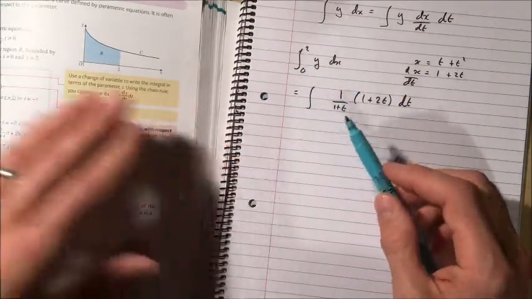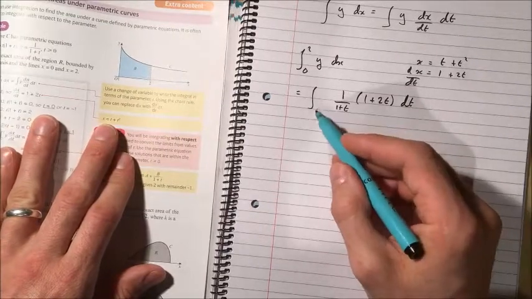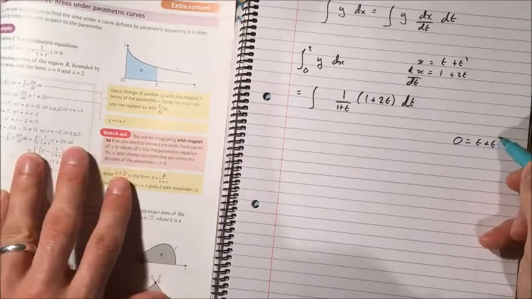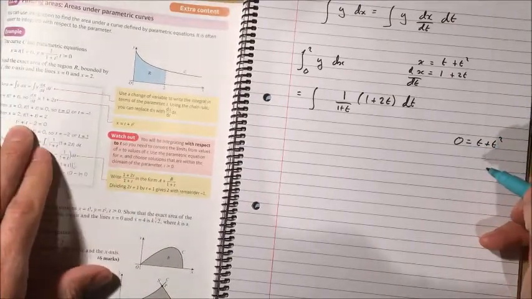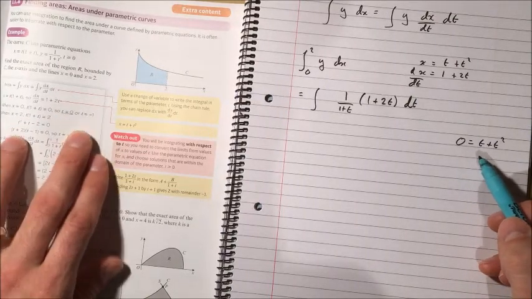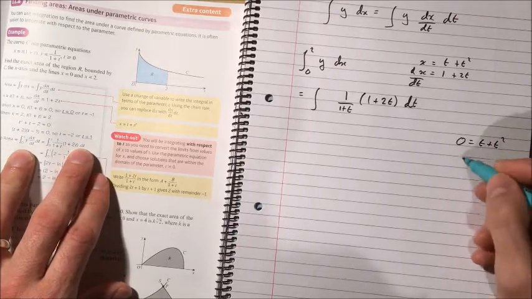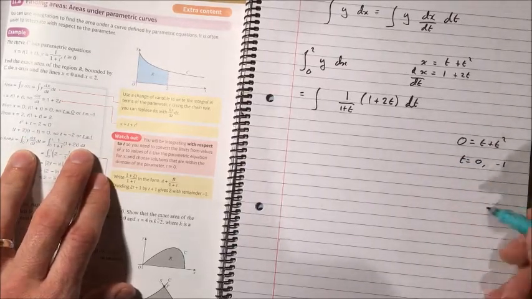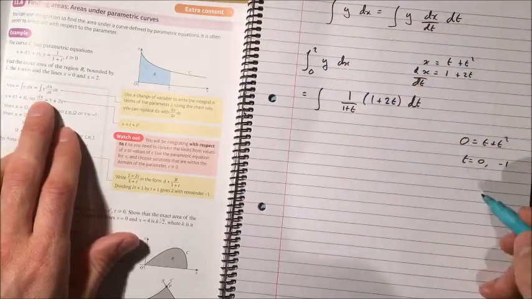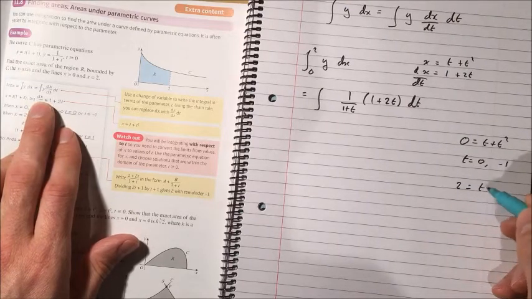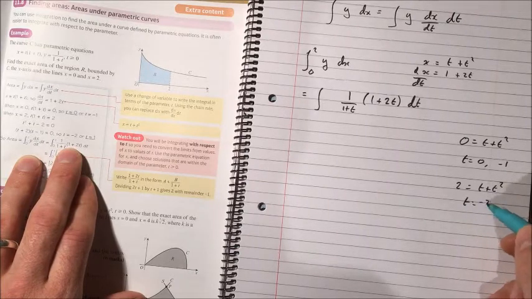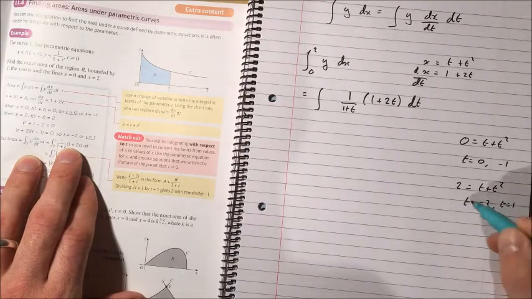So what is my t going to go from and to? Well, when x equals 0, then 0 equals t plus t squared. Okay? So t times 1 plus t is 0, so t could equal 0 or minus 1. I'm just going to leave that there for the moment. When x equals the upper limit, which is 2, 2 equals t plus t squared, so t equals minus 2 or t equals 1.